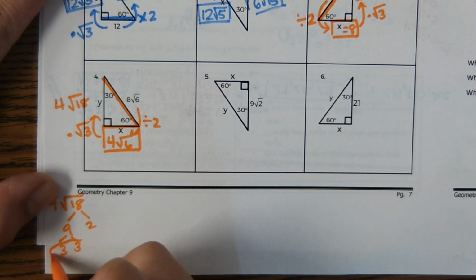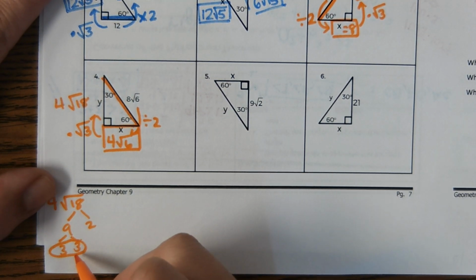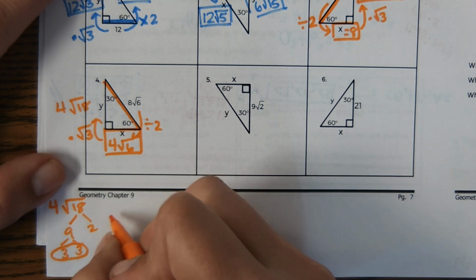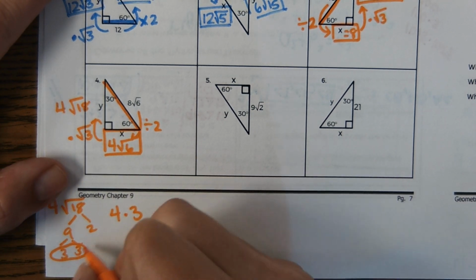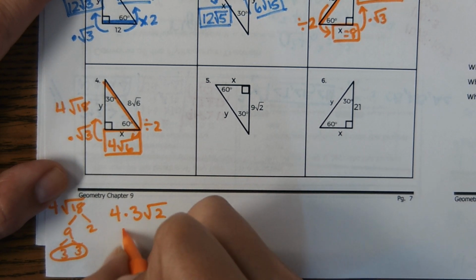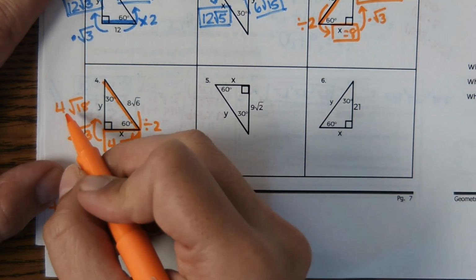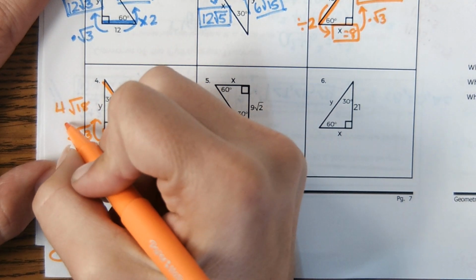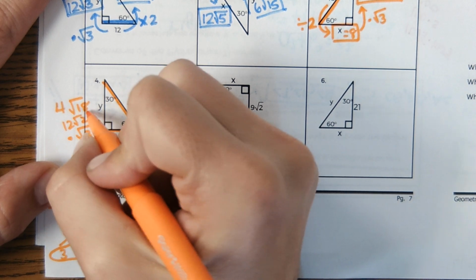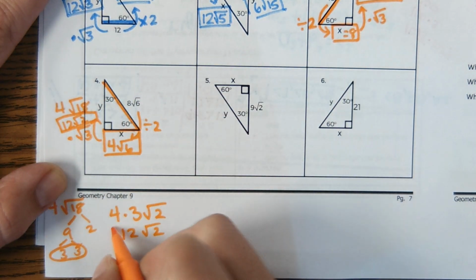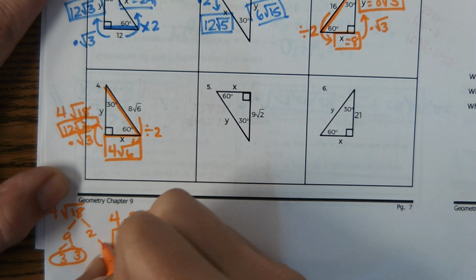Looking for doubles that I can take out. So I found a double 3, so I can take that out. So it's going to be 4 times 3, and then square root of 2 just stays in. So I get 12 square root of 2. And that's the actual answer there. Y equals that.